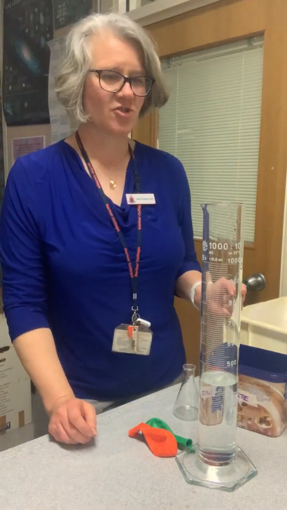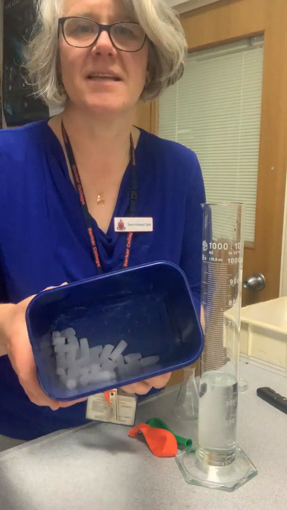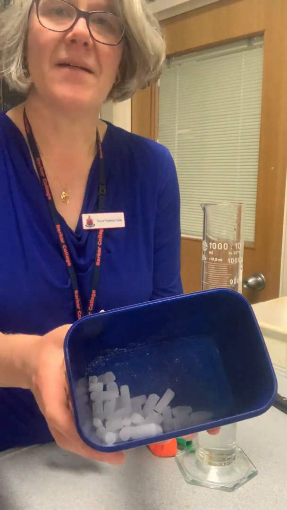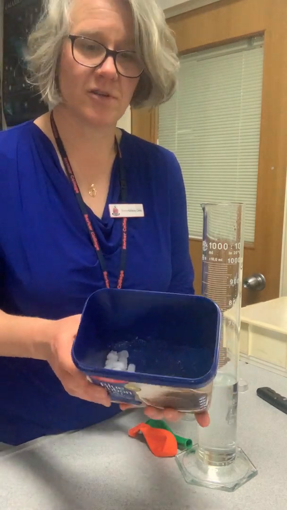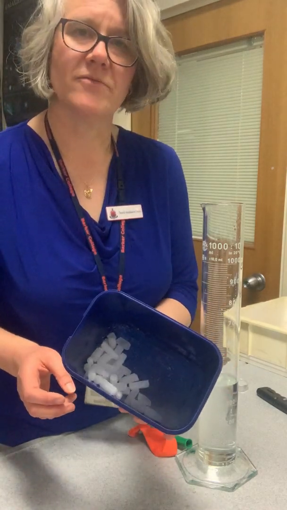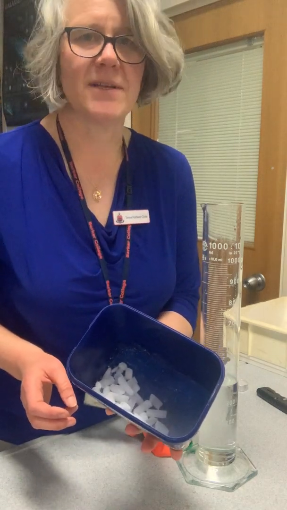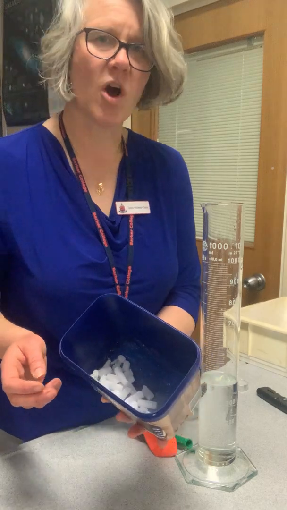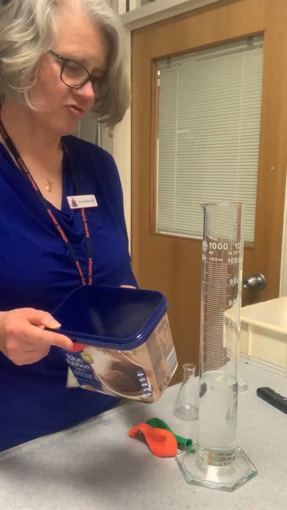Okay, well this is a demonstration on dry ice, and here we have some dry ice. You can see it's in pellet form. It's called dry ice because it's actually solid carbon dioxide. The freezing point for carbon dioxide is about minus 78.6 degrees Celsius. So it's about as cold as it gets on a really cold day in Antarctica. So we don't get much colder than dry ice.